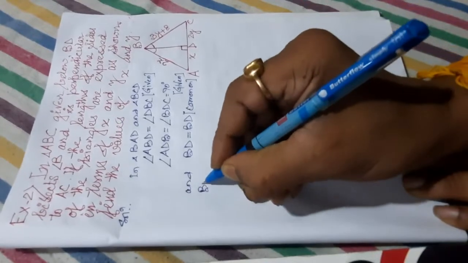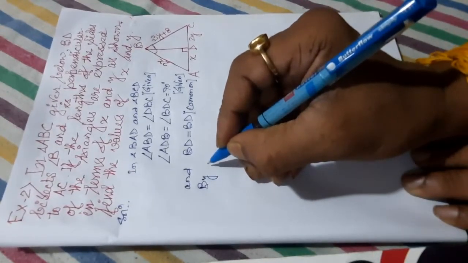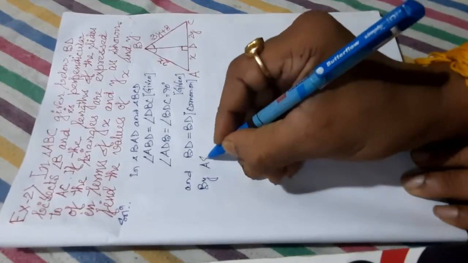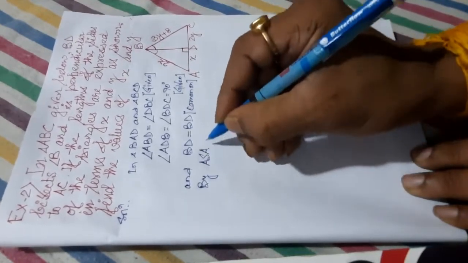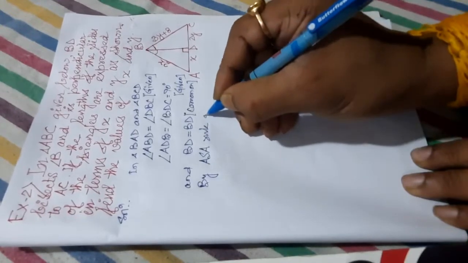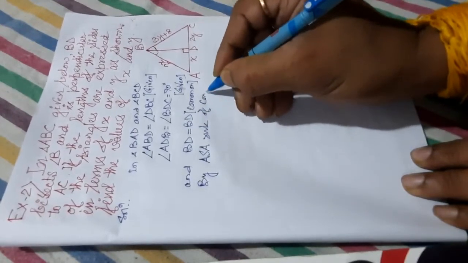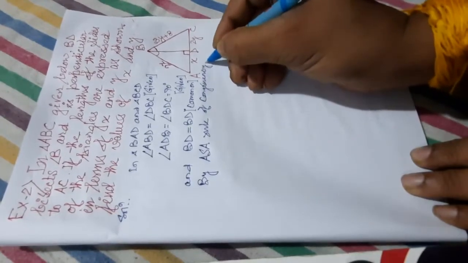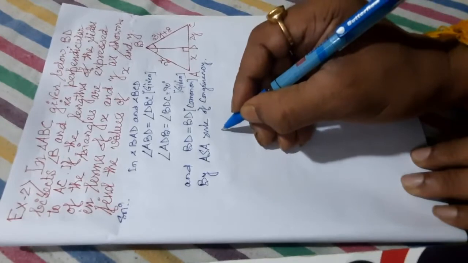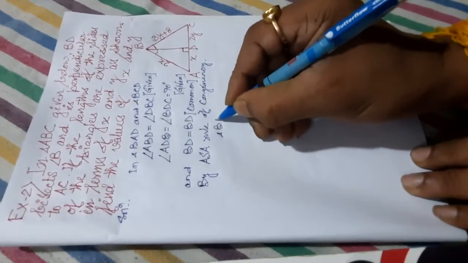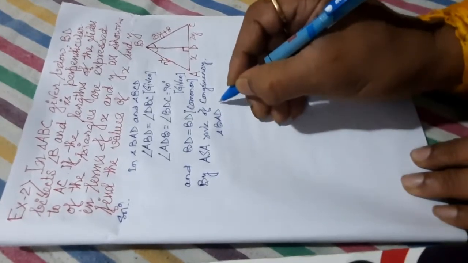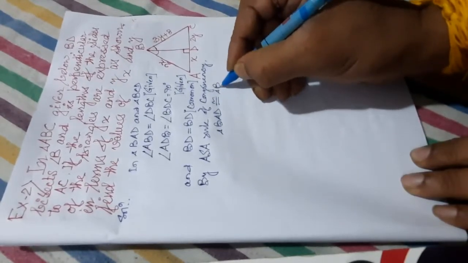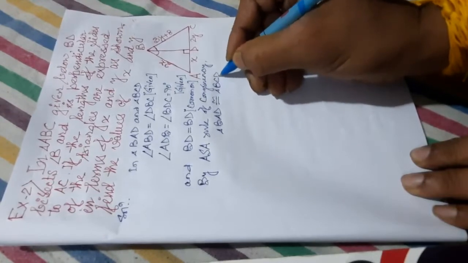By angle side angle rule of congruency, triangle BAD is identically equal to triangle BCD.